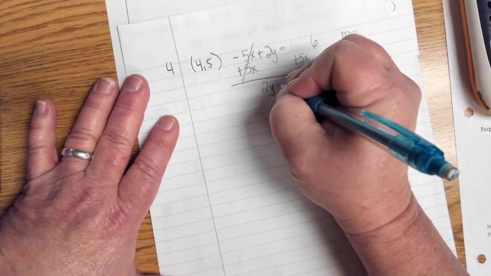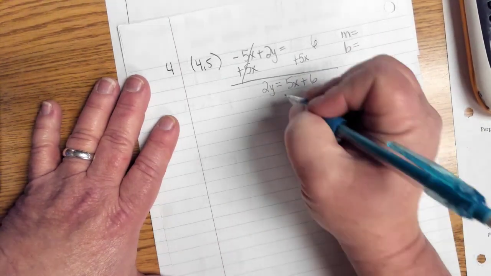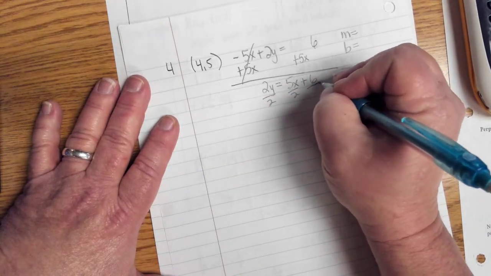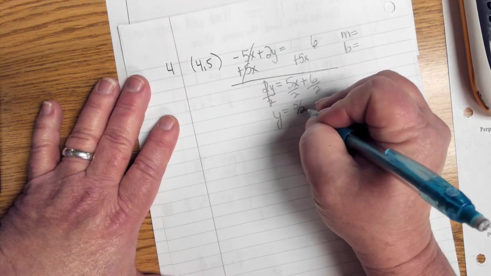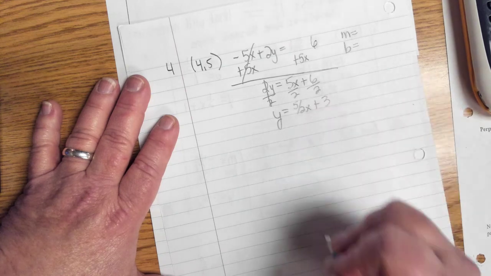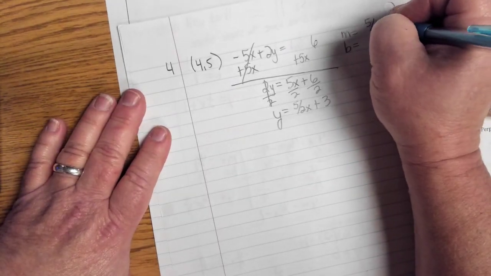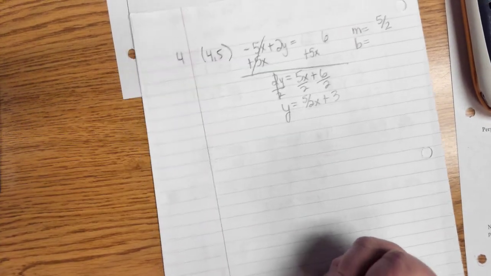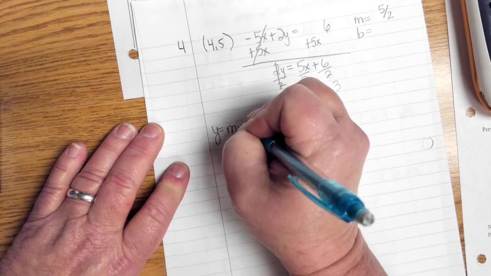I got 2y is equal to 5x plus 6. Divide by 2. I get y is equal to 5 halves x plus 3. So my slope that I'm going to use is 5 halves. I need a new b. So y equals mx plus b.